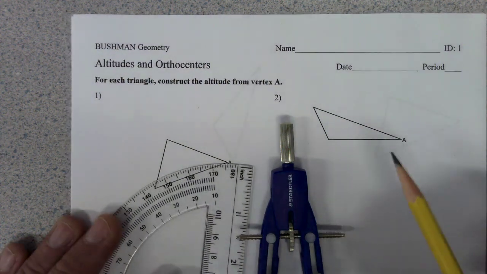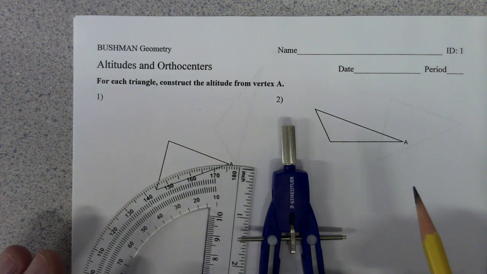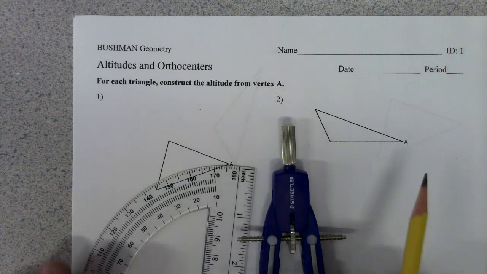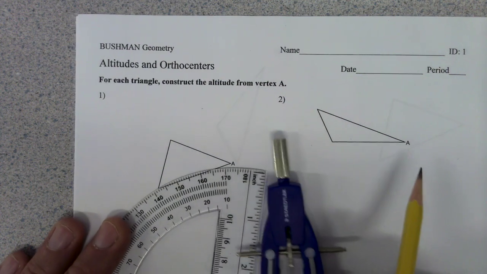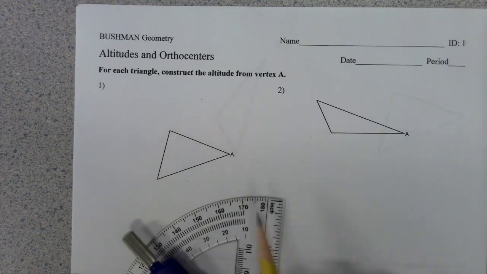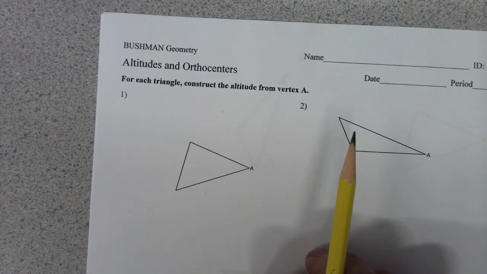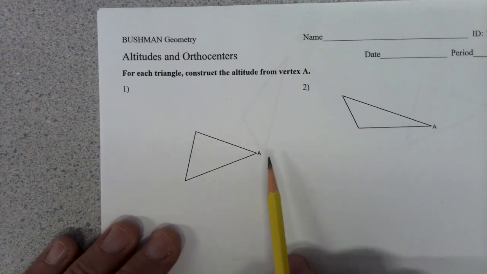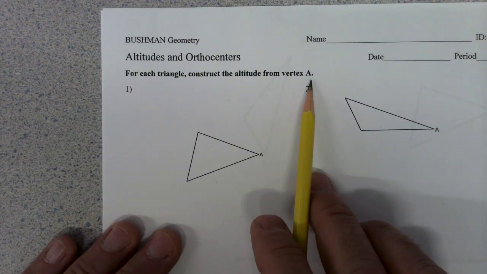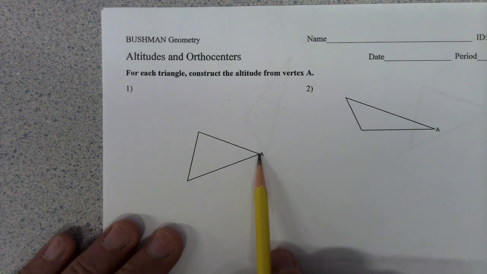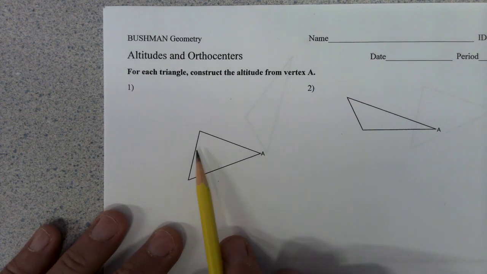Altitudes and orthocenters. An altitude is nothing more than the height of a triangle. We're going to construct these with compass and a straight edge. For example, if I'm talking about the altitude from vertex A, I am talking about the height of the triangle from this corner down. Now, when I say down, it probably would help if I could rotate it a little bit.